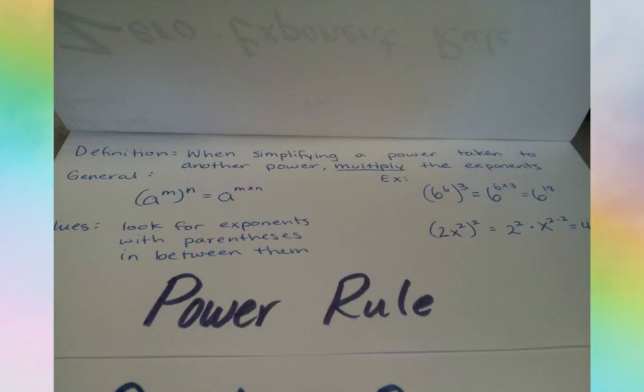This is an example of what a completed tab should look like. There is a definition with keywords underlined. For example, in this one, the power rule, we would use when we see exponents taken to exponents, and we would multiply. Our general formula is written, and so are 2 examples of different ways we would come across exponents that would require us to use the power rule.